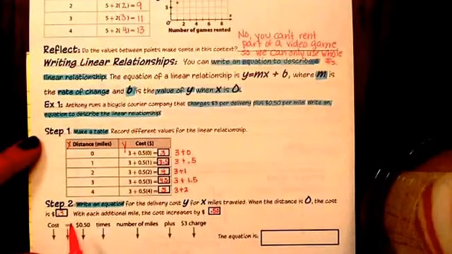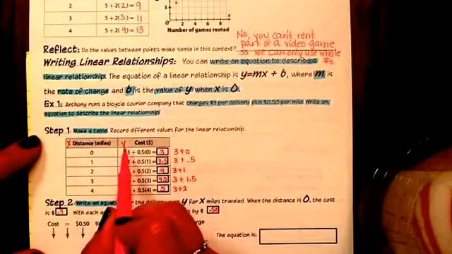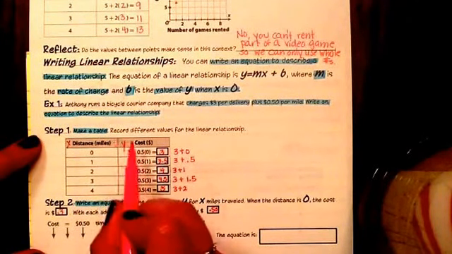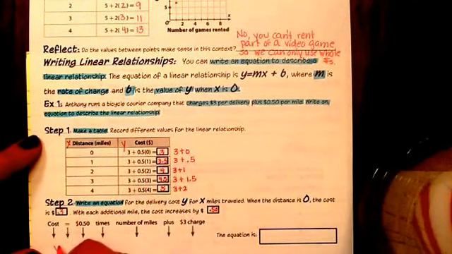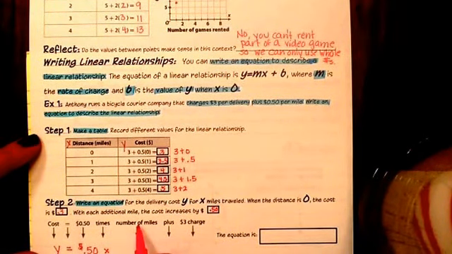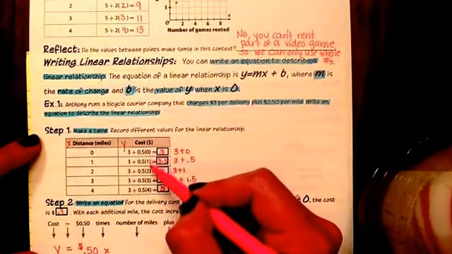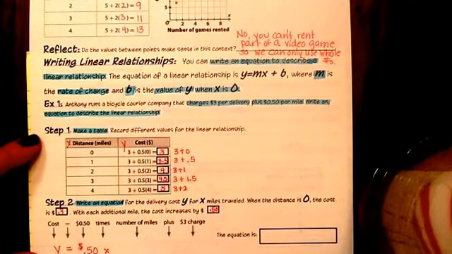So when you look at your cost, our cost is what we're trying to figure out. Remember that y is like your answer. That's your output. That's what you're trying to find. So we're going to use y to represent our cost. Well, 50 cents is already a number. Times means we're going to multiply the 50 cents times the number of miles. Well, the number of miles, notice that it changed every time. It varies. Well, what do we use when something varies? We use an x, or a variable.